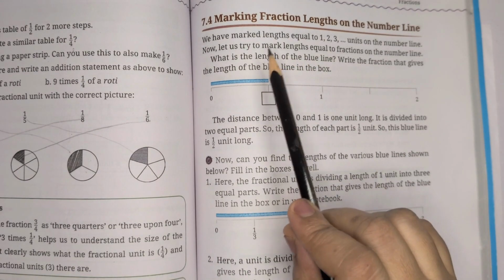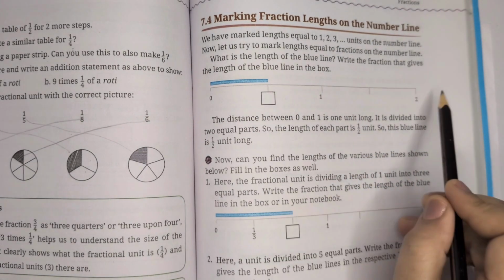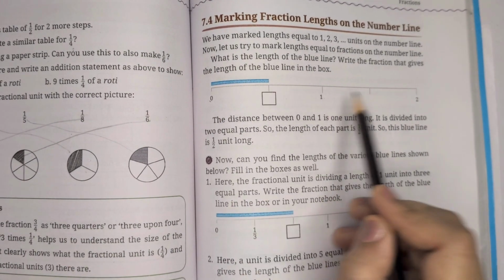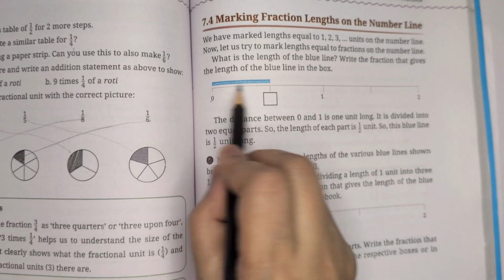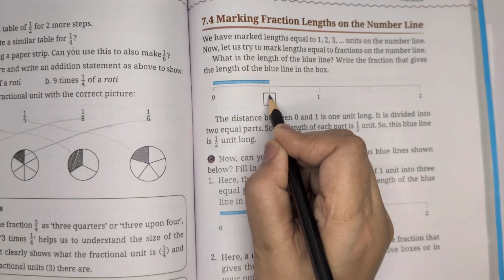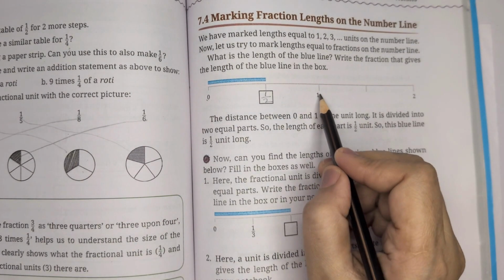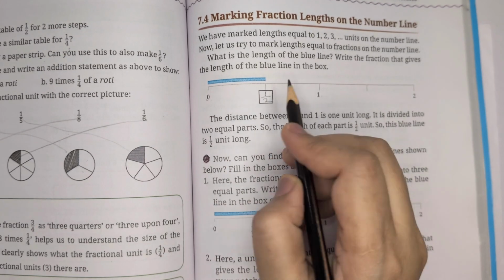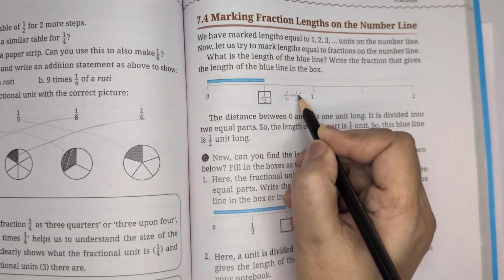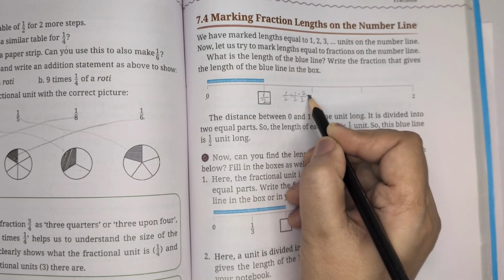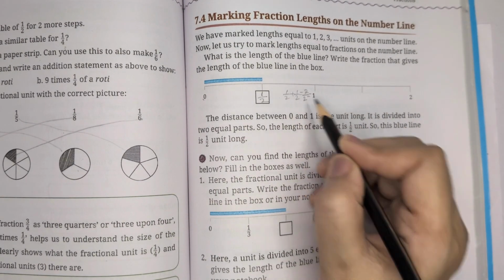Next is marking fraction lengths on the number line. So number line representing from 0, 1 and 2 till 2. And half of that one. This blue strip representing half of 1, which means 1 by 2. And here 1, if we are taking the same unit 1 by 2, 1 means 1 by 2 plus 1 by 2, which is equal to 2 by 2 and that is same as 1. So 1 we can write as 2 by 2 also.